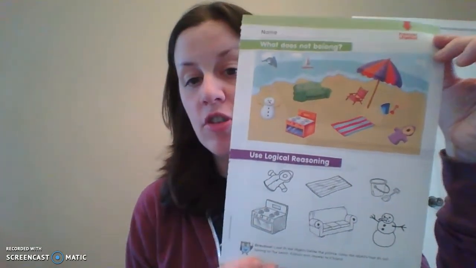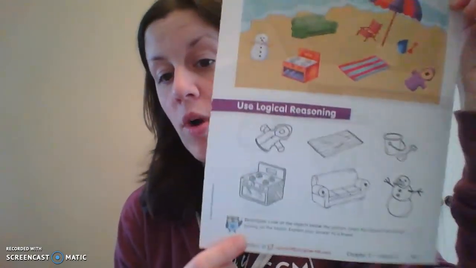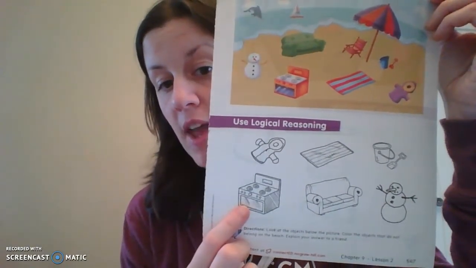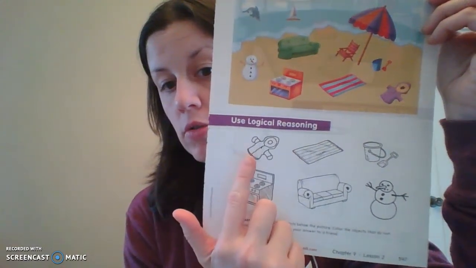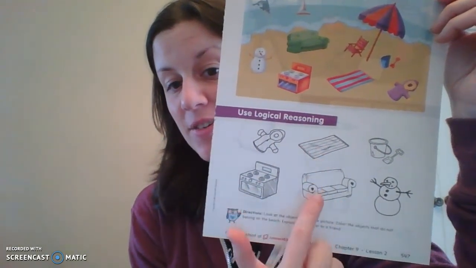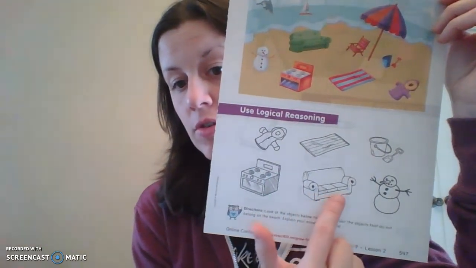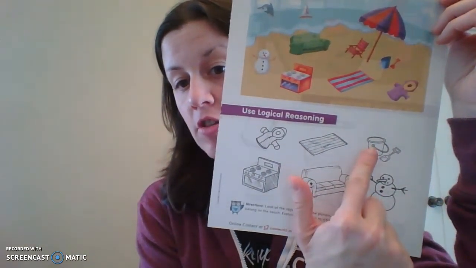We are going to look and see, look at the objects below, color the objects that do not belong on the beach. So looking at our picture, what does not belong on the beach? We have an oven, we have a coat, we have a towel, we have a couch, we have a snowman, and we have a pail and shovel.